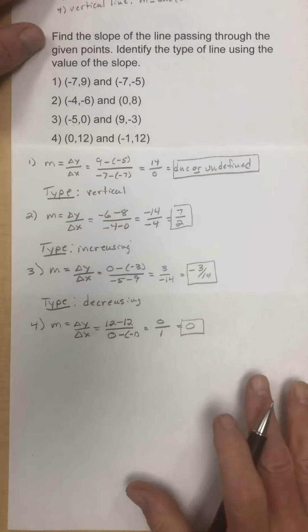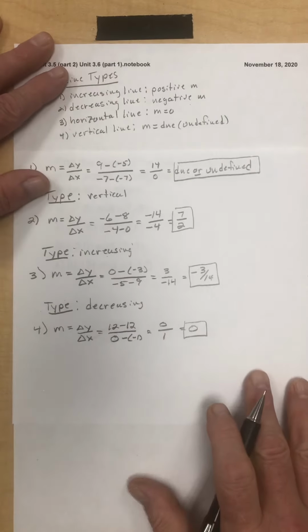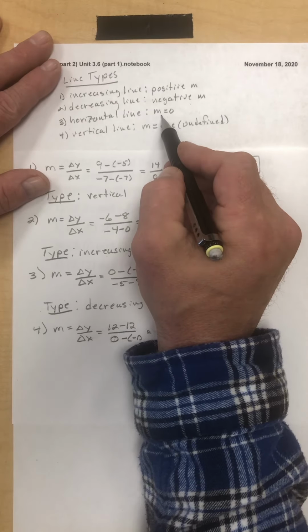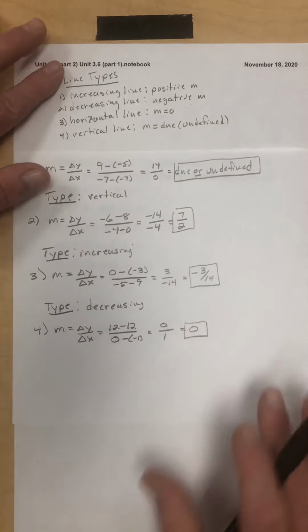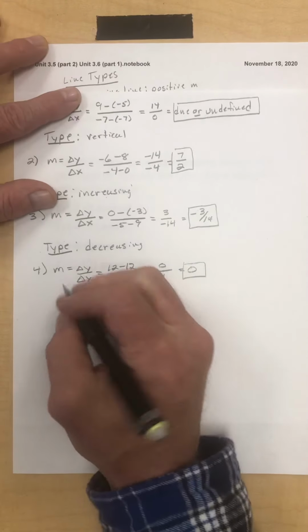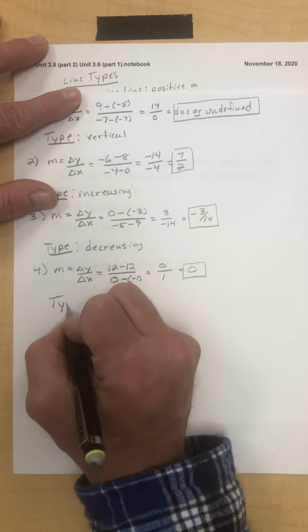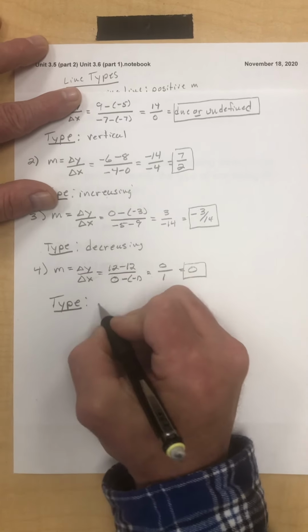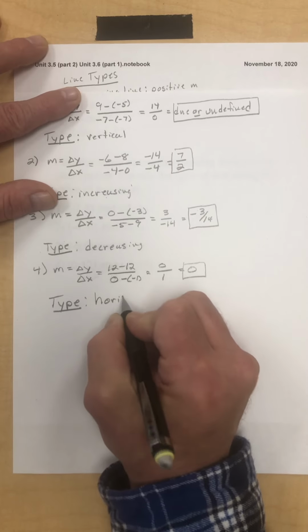So what's my line type? Well, when the slope is 0, it's a horizontal line. So my line type has to be a horizontal line.